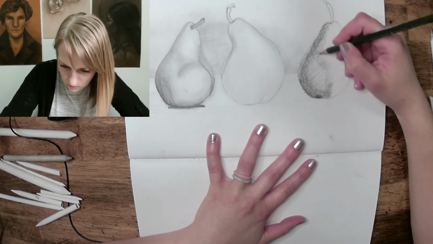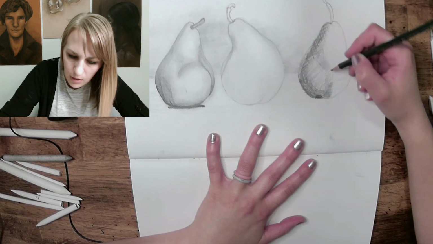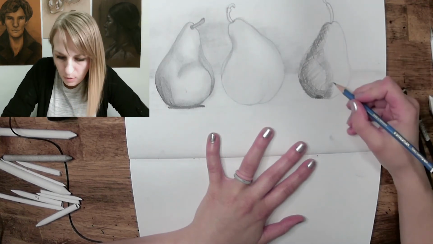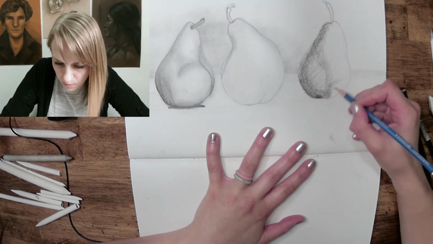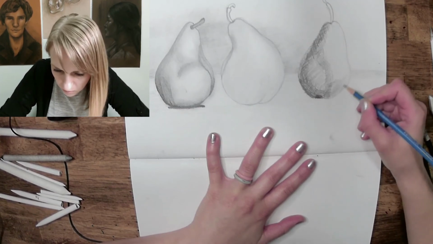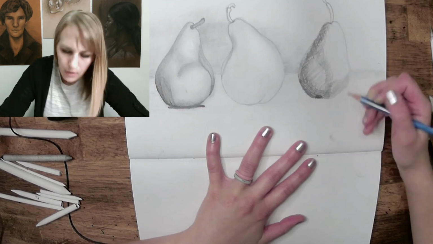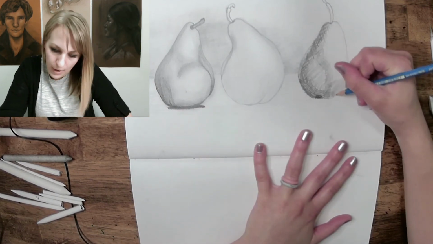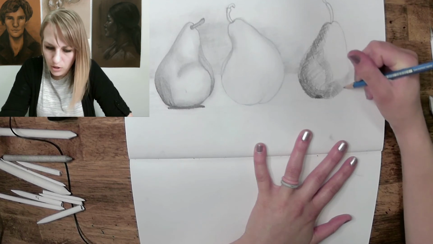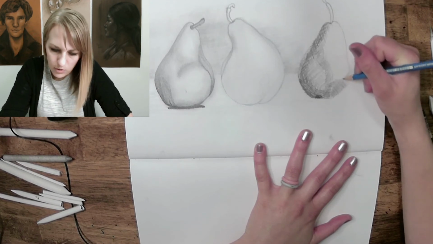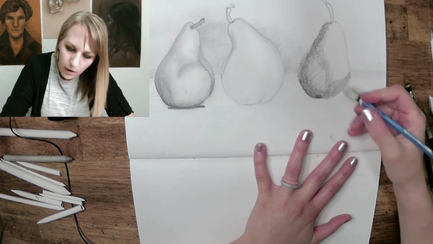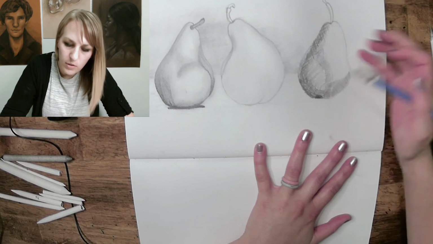Right here, that's a little bit lighter, and we want to start blending into that half tone, which is going to be right here. I'm going to go through, this is a 2B now. And along with the hatching, you may have noticed, I'm also switching the darkness of my pencils. That will help as well to create that effect of the cross-hatching.